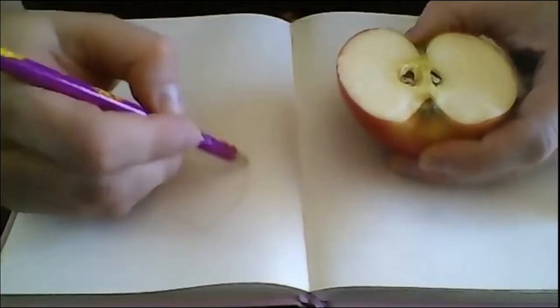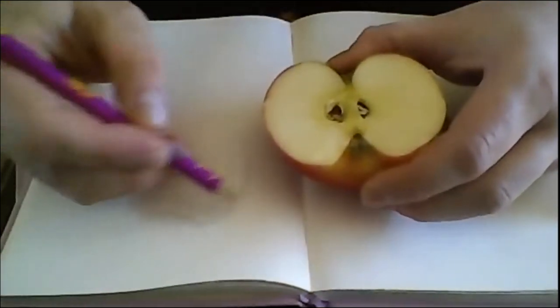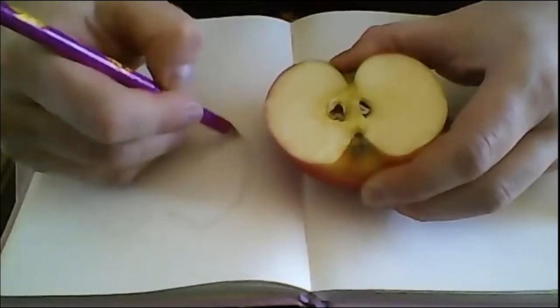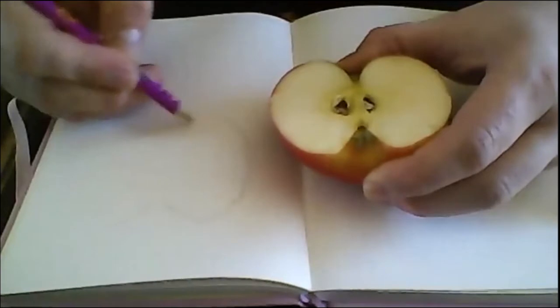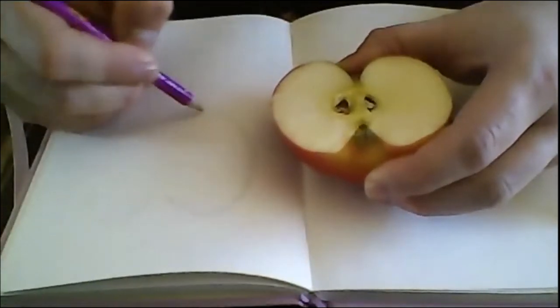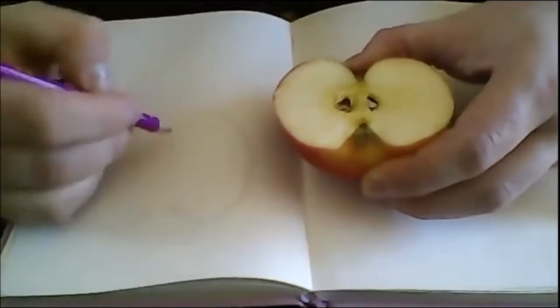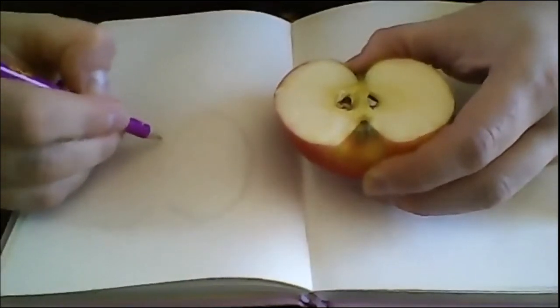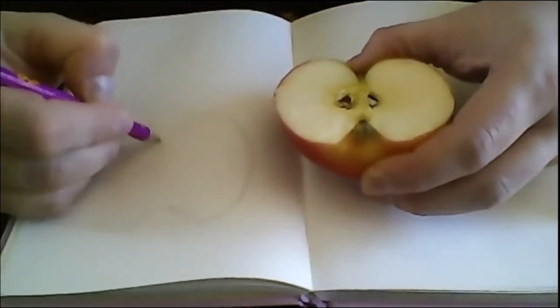But then I'll come in and darken it a little bit so you can see it.